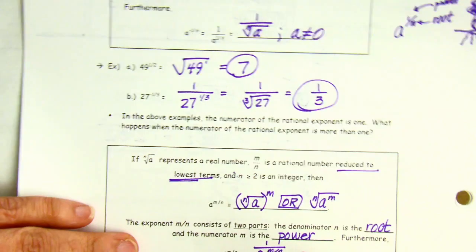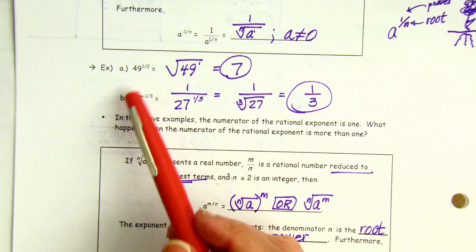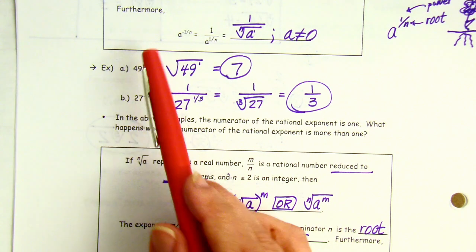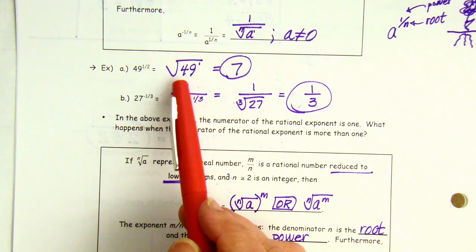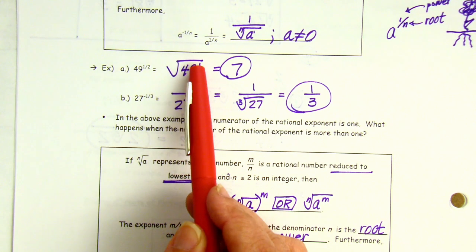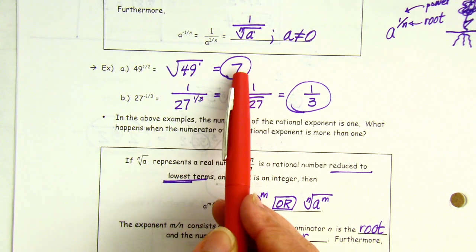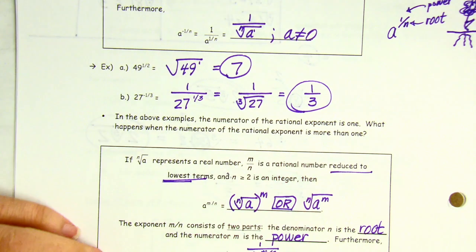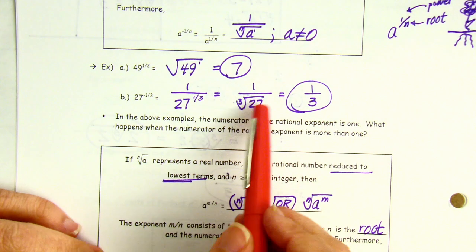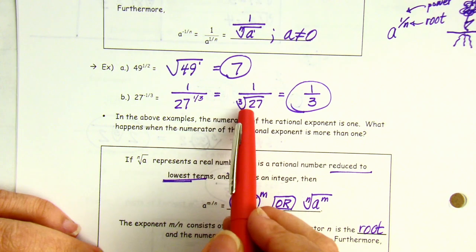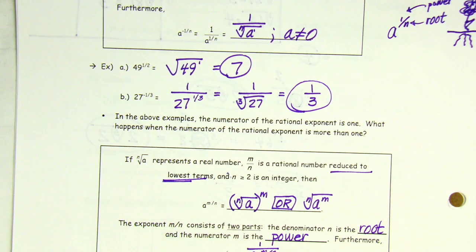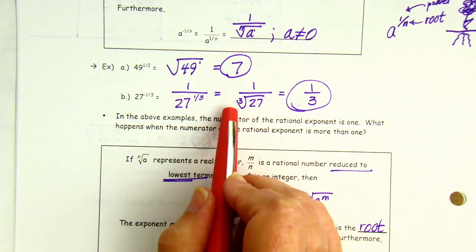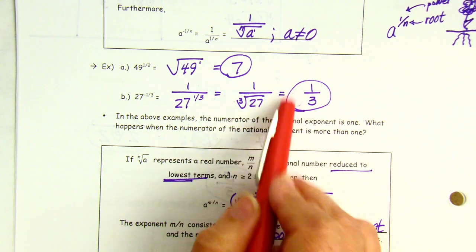Which brings us to 49 to the 1/2 power. Folks, it's power over root. This is the second root or the square root of 49 to the power 1. And the square root of 49 is 7. 27 to the negative 1/3, you're going to move that down to the denominator. And this now becomes the cube root of 27 to the power of 1. And the cube root of 27 is 3, so we replace this value and simplify it into 1/3.